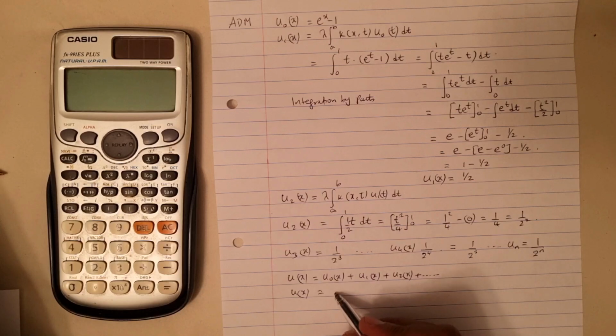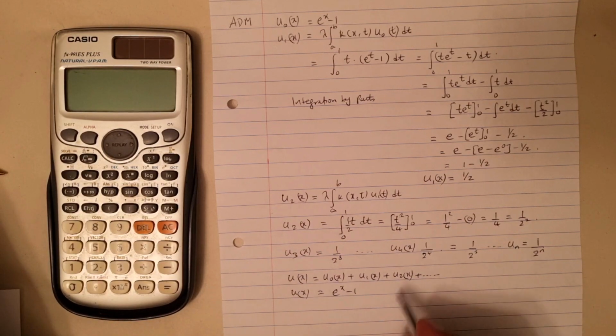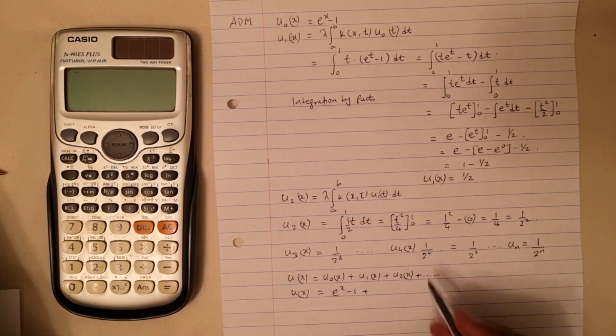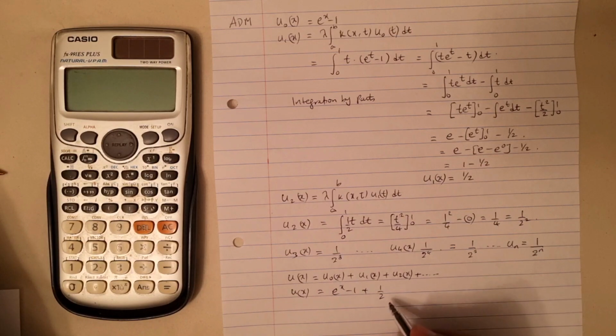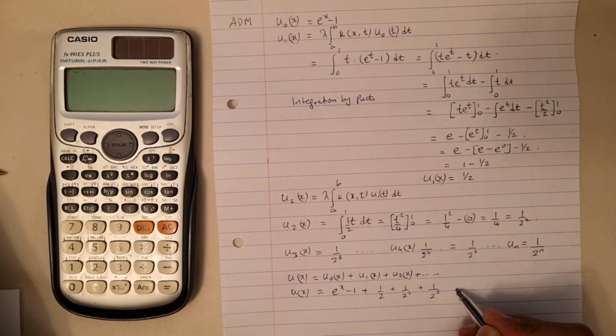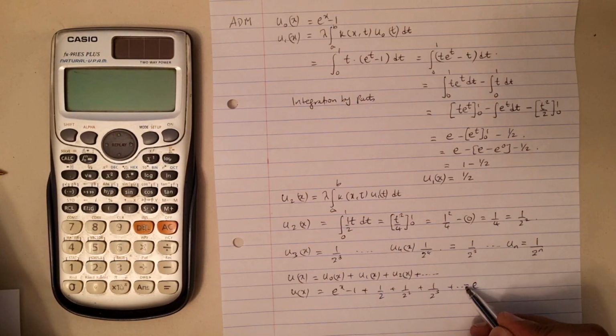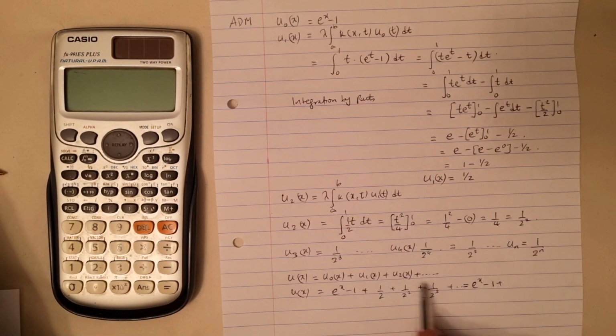u(x) is equal to e to the x minus 1, what we had at the beginning from the integral itself, plus the first one, which is half, plus 1 over 2 squared, plus 1 over 2 cubed, plus, and so on. So all of that is going to be equal to e to the x minus 1 plus, this looks like a geometric pattern.